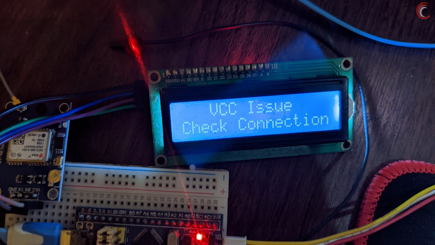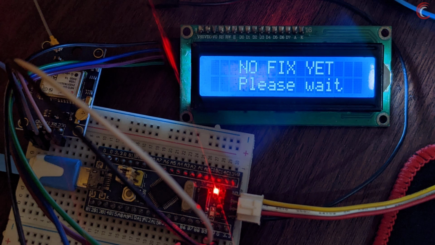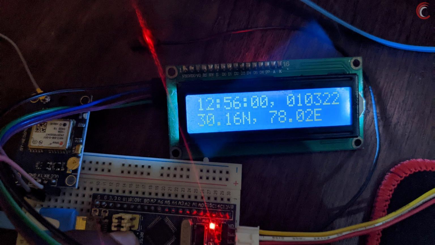Here you can see I have taken some pictures for each case. This is when I provided 3.3 volts to the module. This is when the voltage was fine, but the fix was invalid. And this is when everything was alright. So this is it for the video. I hope you understood the concept well.